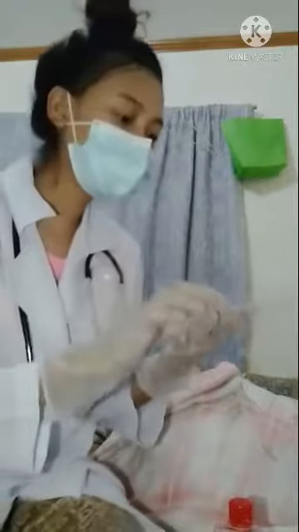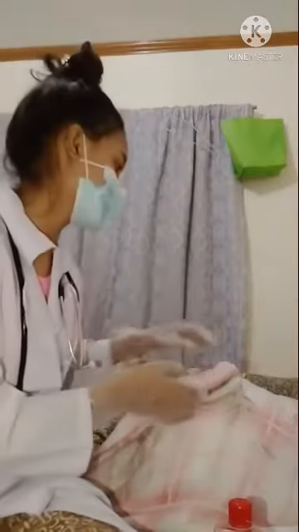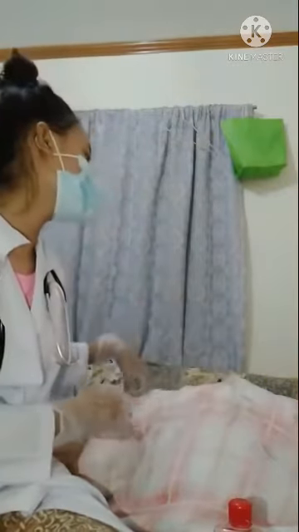And then after that, cover the patient. Help him into a comfortable position. And then after that, perform a hand hygiene. Remove the gloves and place the patient into the lowest position. And then after that, return the thermometer to the charging unit.